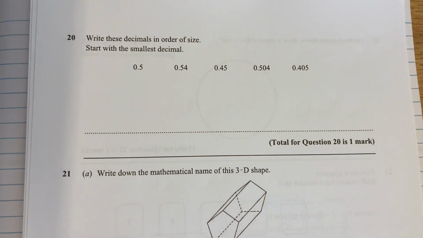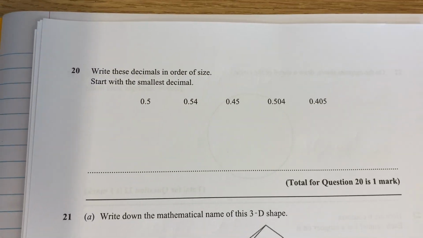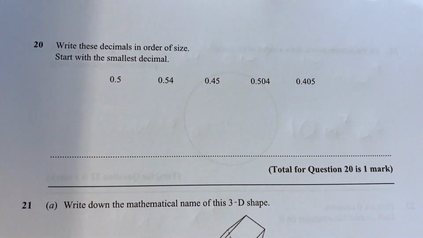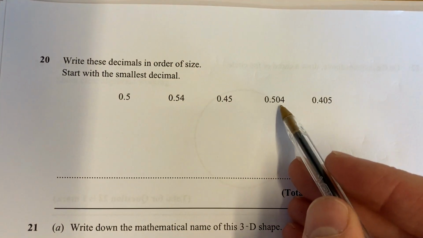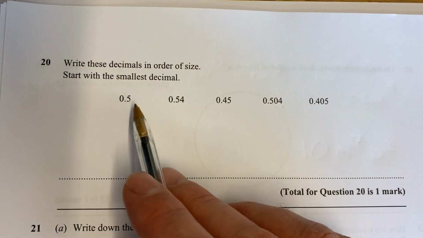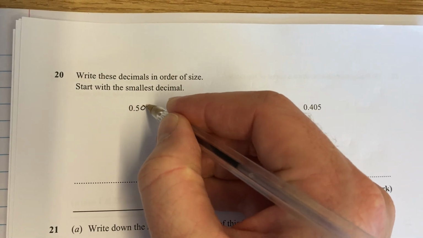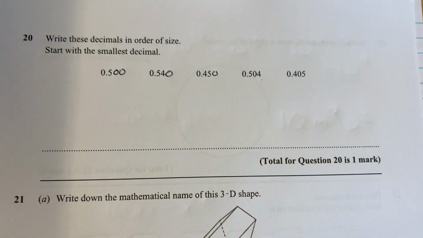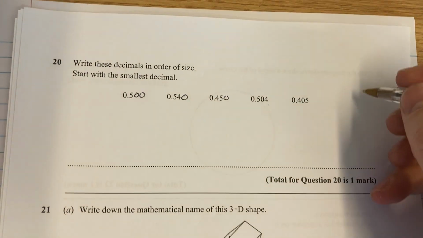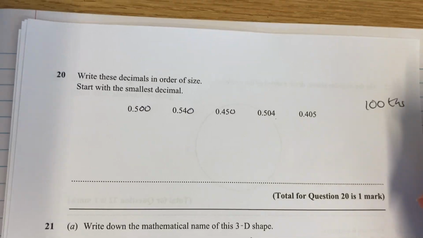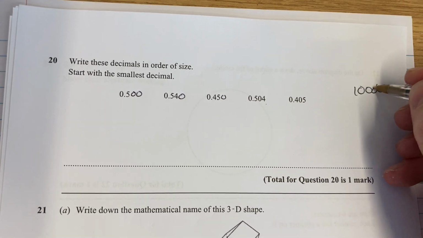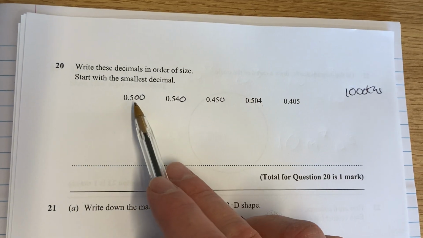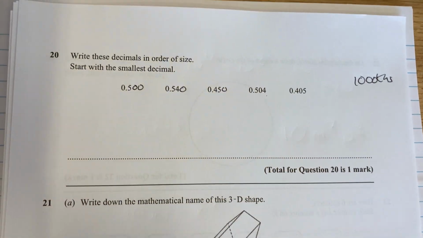Okay, ordering numbers now. Write these decimals in order of size. Start with the smallest. To avoid confusion, make sure they've all got the same number of decimal places, because that's not 504 compared to 5. If you give them all the same number of zeros, then they're all in the thousandths. So we can now compare 504 thousandths with 500 thousandths.